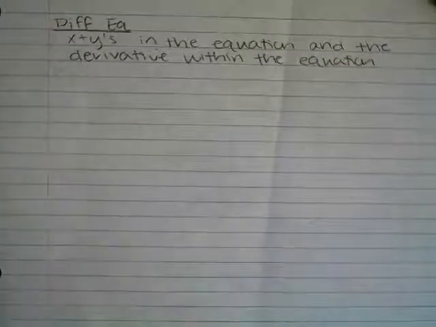we're going to look at differential equations where the derivative might be somewhere within the equation, and we talk about solving for the differential equation. Does that make sense? Okay, so we're getting a little bit deeper into studying differential equations.